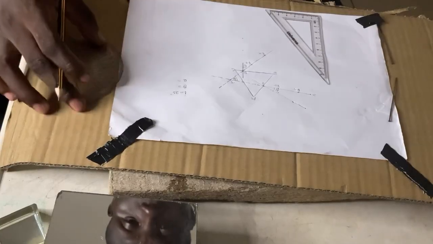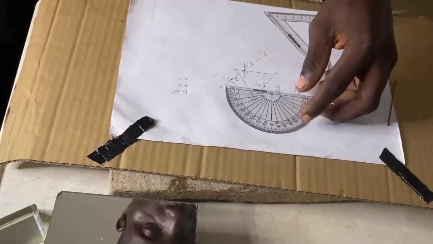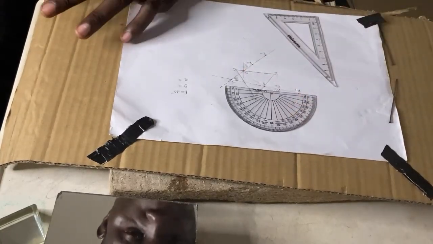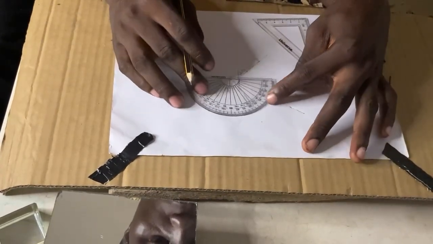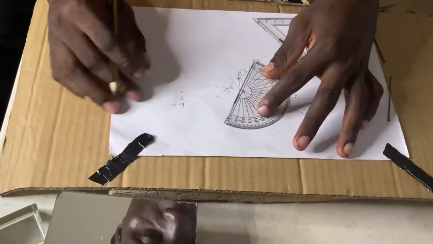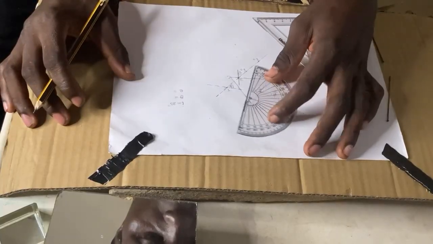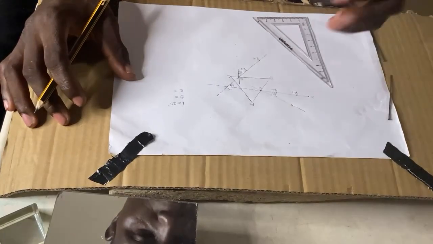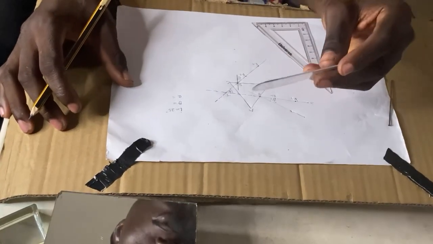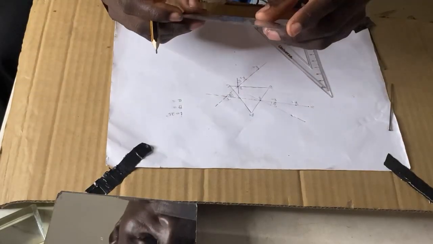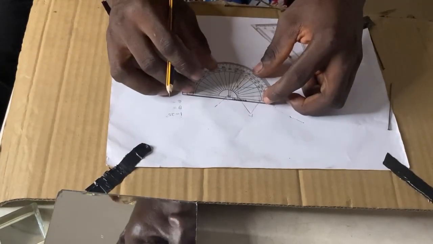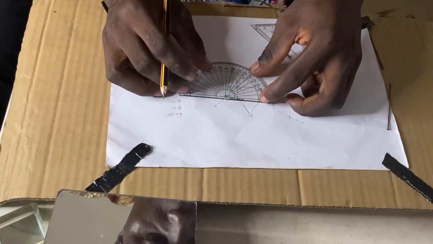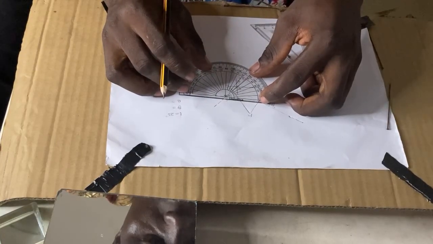So with this, you can now measure the angle of the theta. The angle of the theta. And how do you measure the angle of theta? Look at my protractor here. I'm going to turn the protractor downward and place it on this mark, where the two lines are meeting.